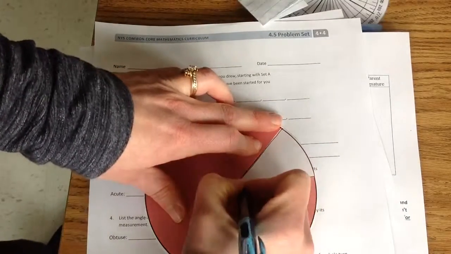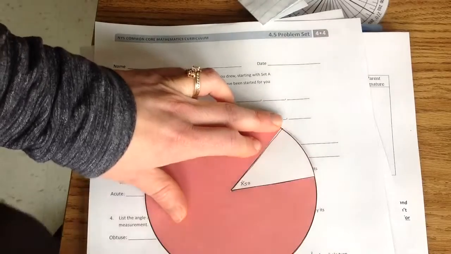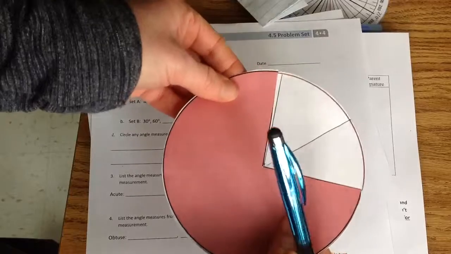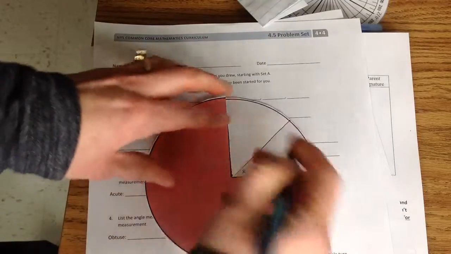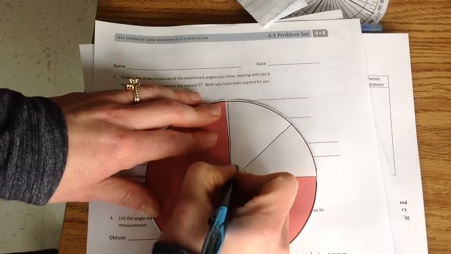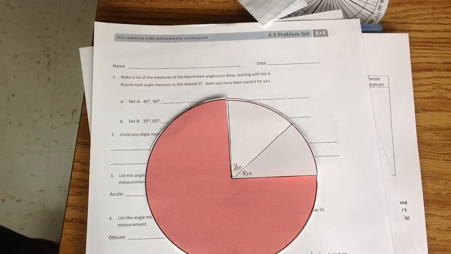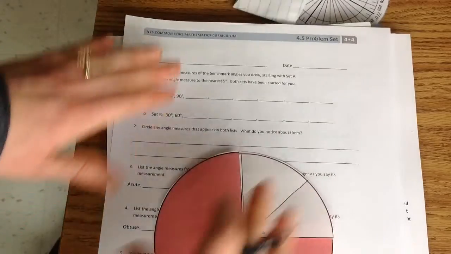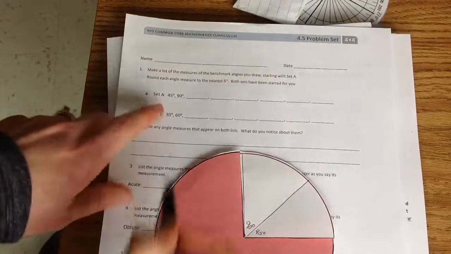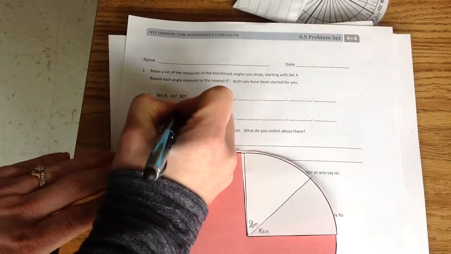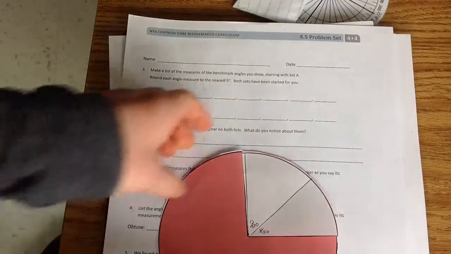But I'm going to label it 45 degrees. So we're going in 45-degree chunks. Then when I go back to my 90-degree mark, my line's already there. Remember I drew it? So I now have 90 degrees. You should be able to see that nice and clearly. So if you look at our problem set, we had 45, we had 90. Well, the next one we're going to go up by, it's like a pattern. We're adding 45 each time.